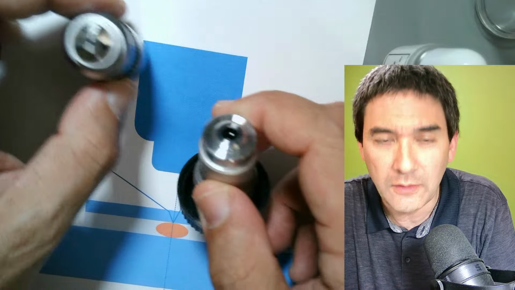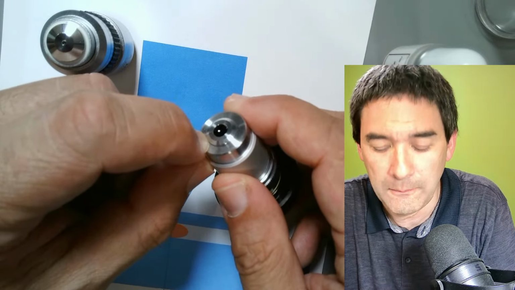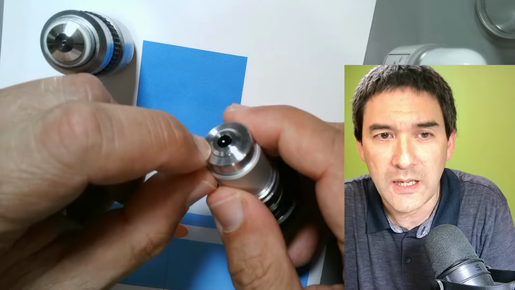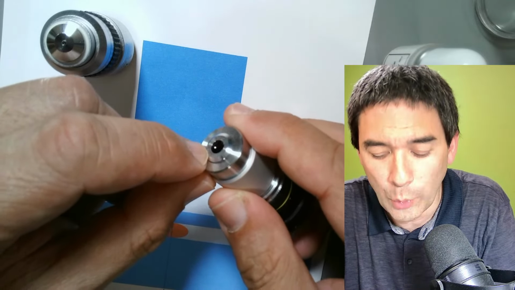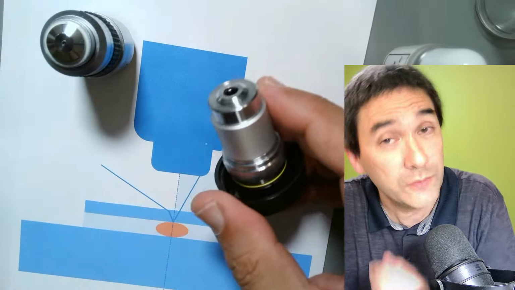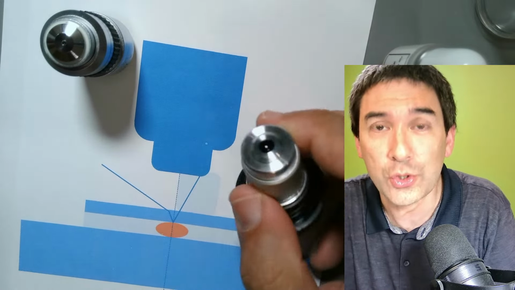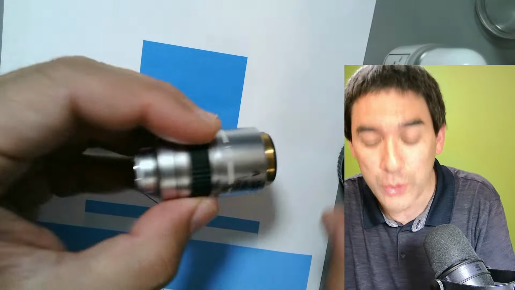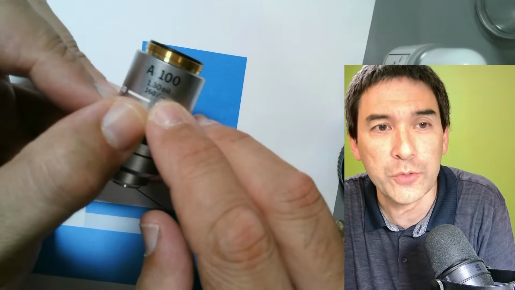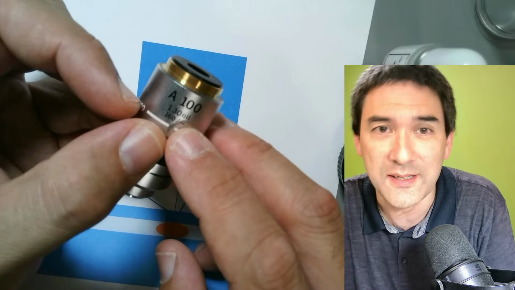And look over here. If you use a regular non-oil objective, you see that there's a little gap in here, and also the front lens is not oil tight, so oil can enter. That's one of the reasons for the first warning: only use immersion oil on oil immersion objectives. And you know you have an oil immersion objective because "oil" is written on it.